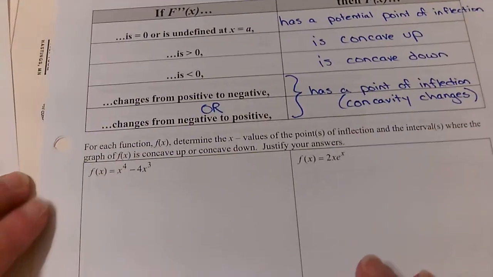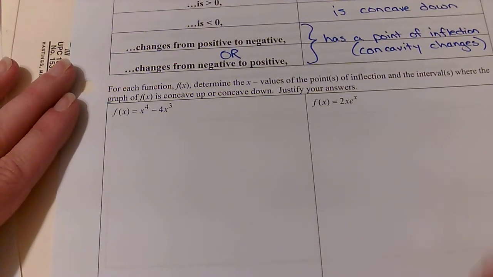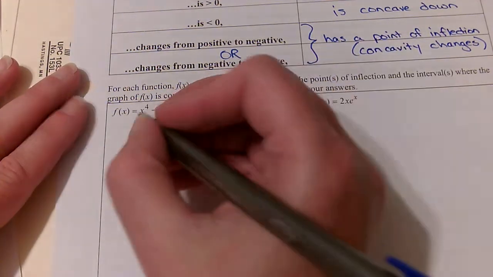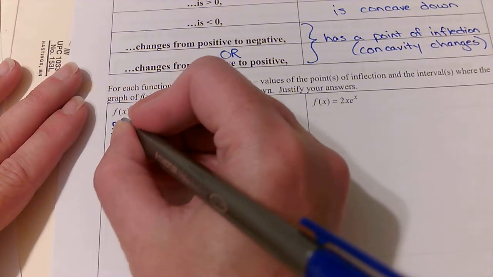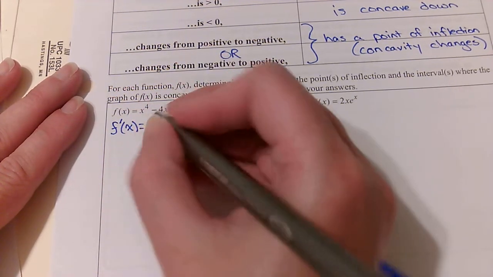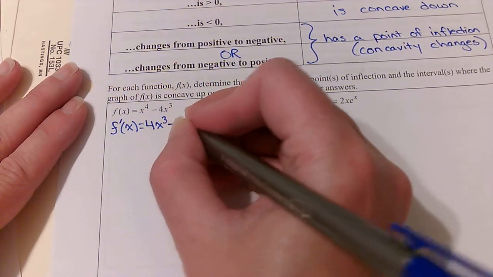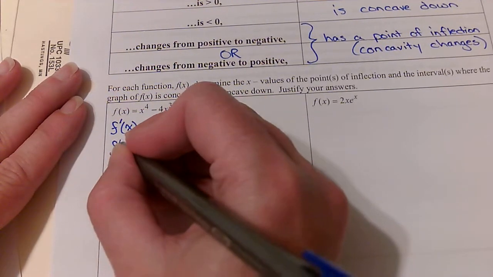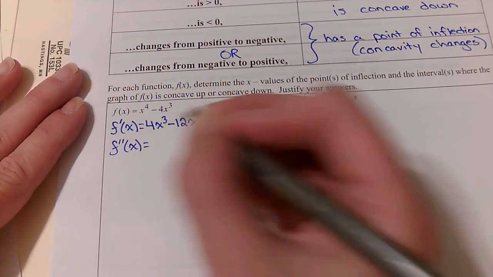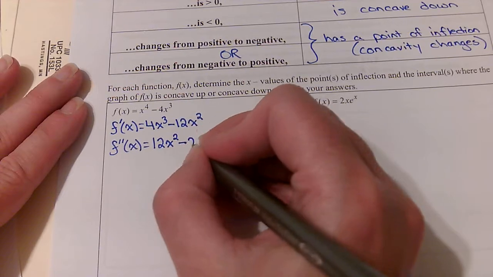So let's try a couple. We're going to find the x values for points of inflection and talk about the concavity of the function. So the first thing we need to do is find the second derivative. So start by finding the first. First derivative is going to be 4x cubed minus 12x squared. The second derivative, just do it again. 12x squared minus 24x.